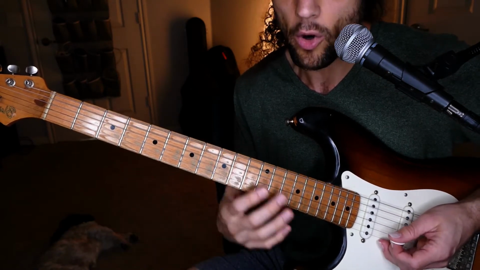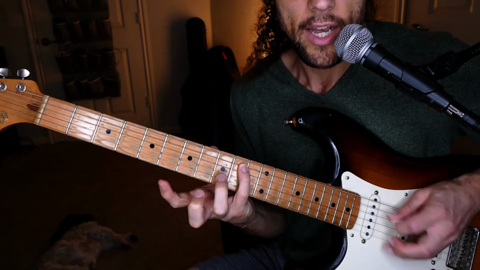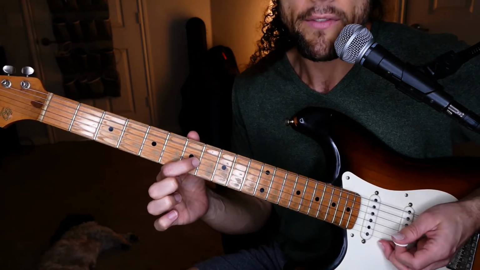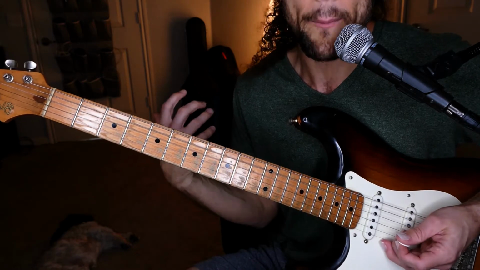How am I seeing that note? Because I see this G right here, and I can see this little 1, 3, 5 shape, and I can tell that's the 5 of G. So I'm just targeting that note. How am I getting to it?